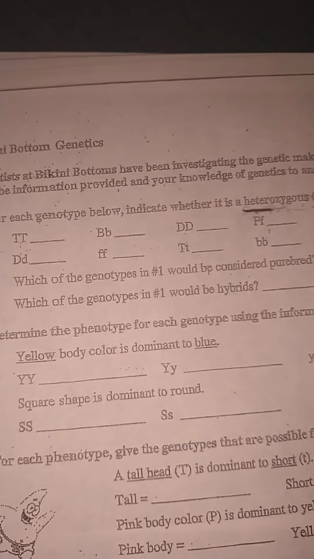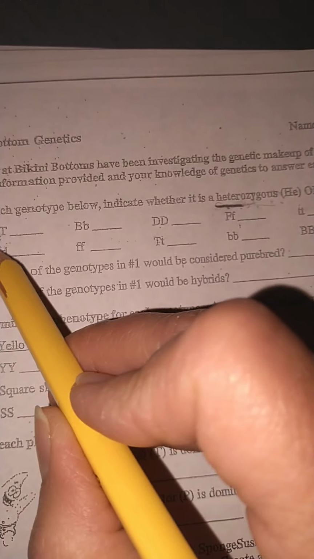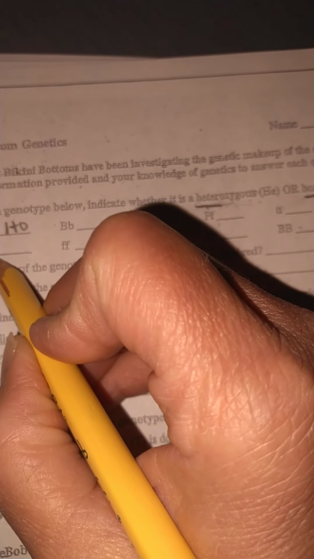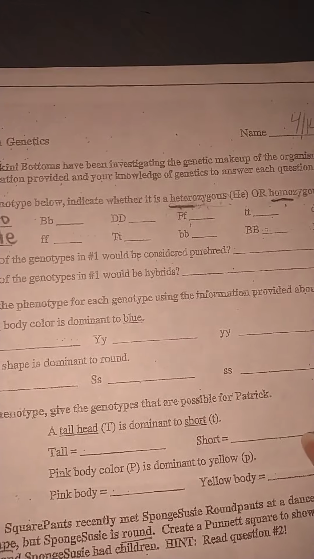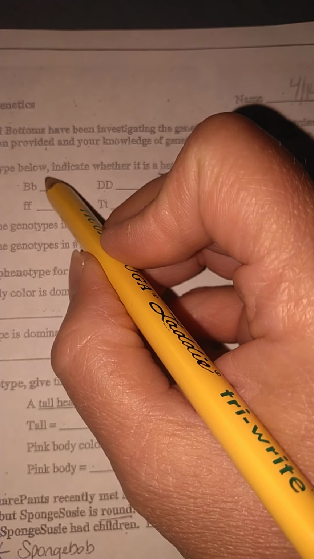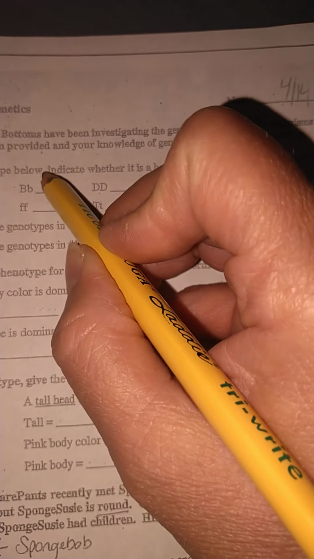Okay, so look at those. Big T, well, those are the same, so those are going to be homozygous. Big D, little d, those are different. That would be heterozygous. Big B, little b, those are different. That would be heterozygous.